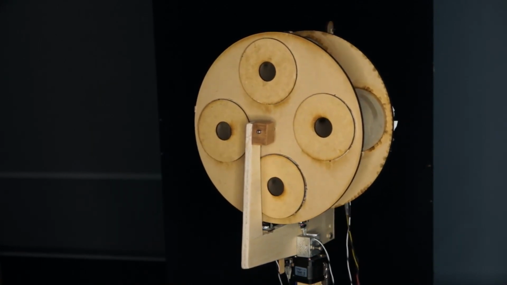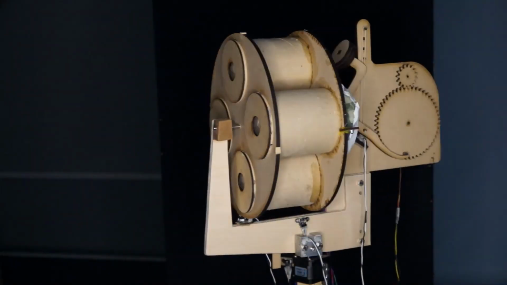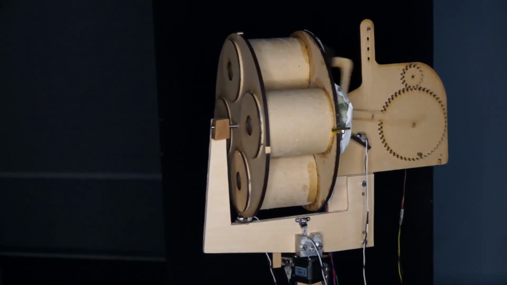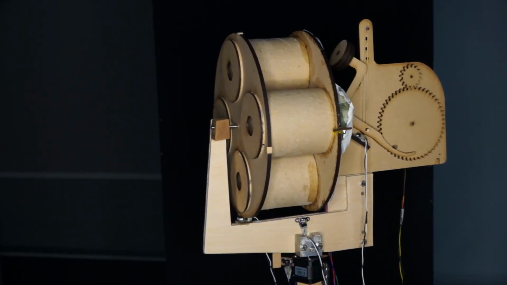Since the device uses Arduino, which is open source, and the construction is built using cheap materials that are readily available, this device can be recreated by anybody who has basic programming skills.